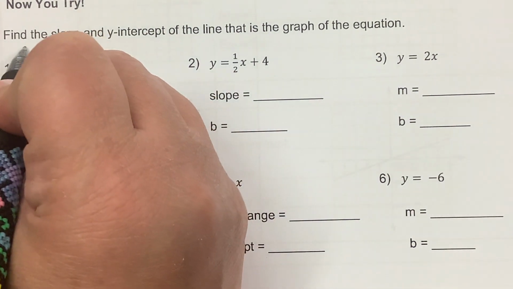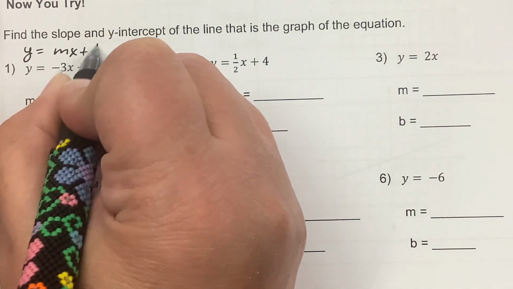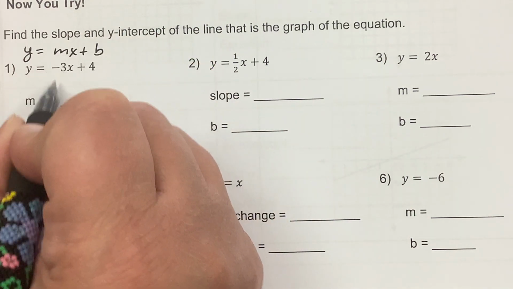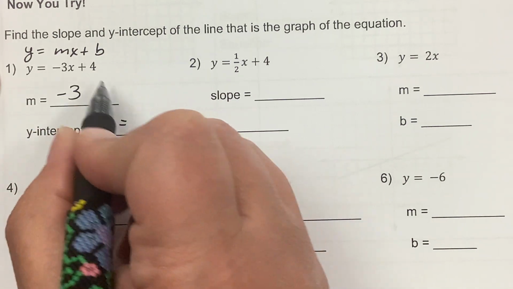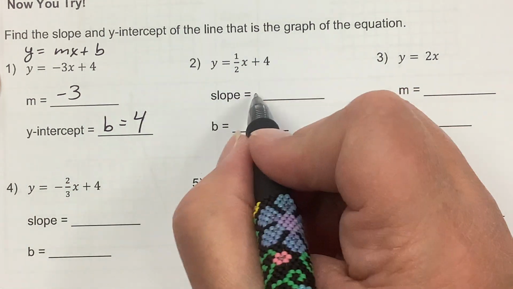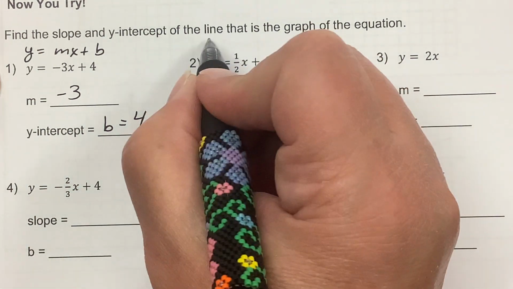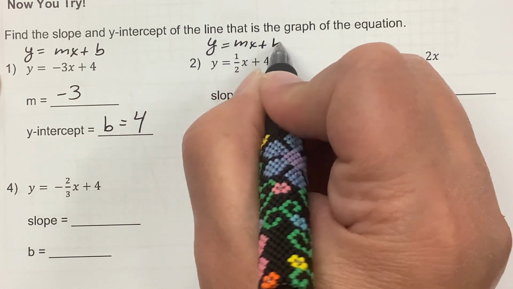Above here, I'm going to write y equals mx plus b. M is -3. The y-intercept is b, and b is 4. Slope is m. Y equals mx plus b.